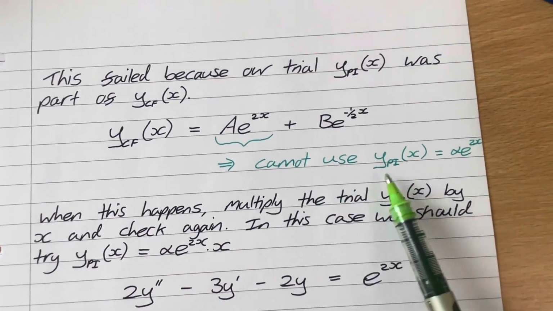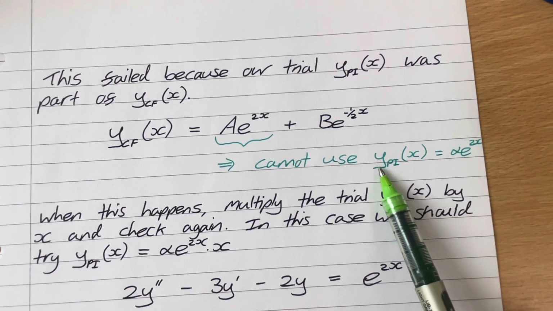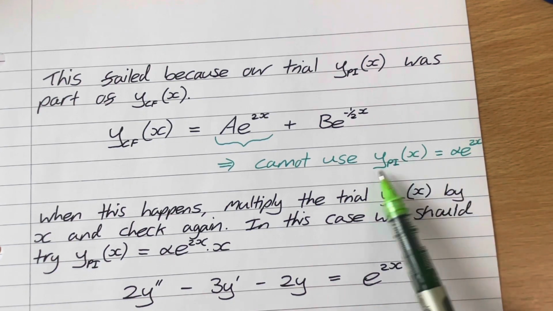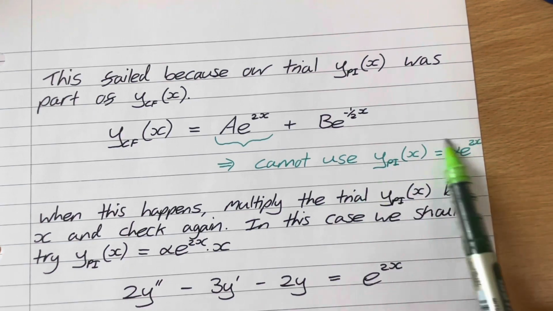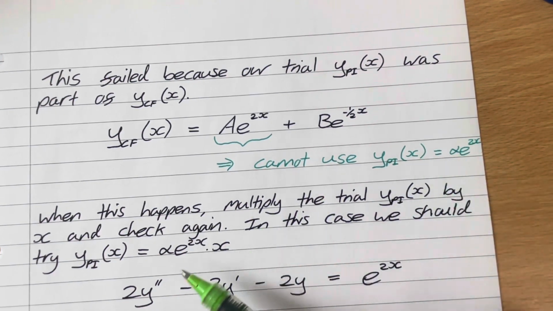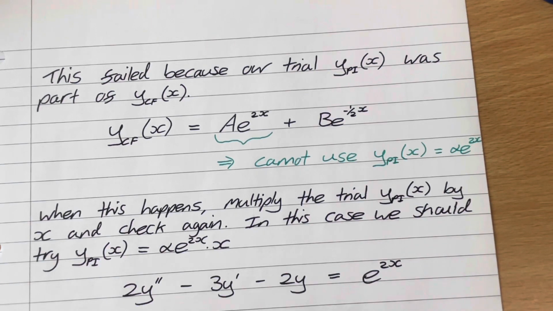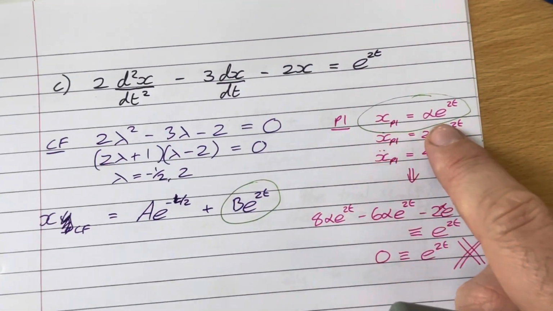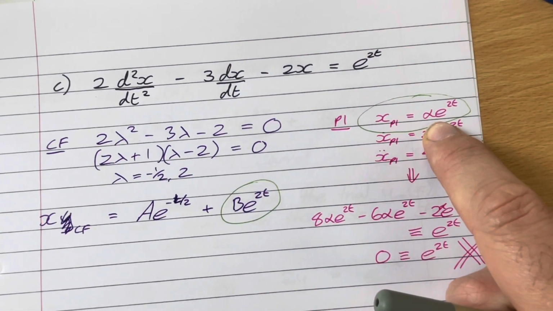So we cannot use this as a particular integral. I've got the x's and y's rather than t's and x's, but okay. When this happens, what you do is you take your particular integral and you multiply it by your independent variable and you check it again. So in this case, we need to take our particular integral and times it by t, and then we're going to run it again.